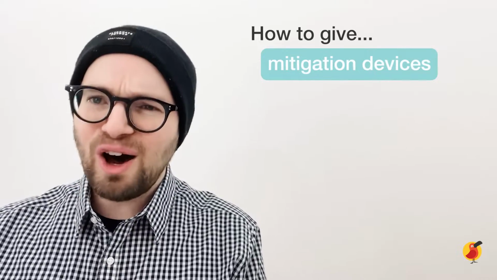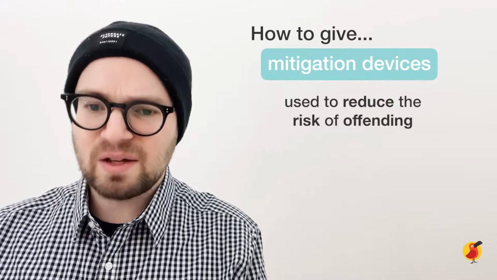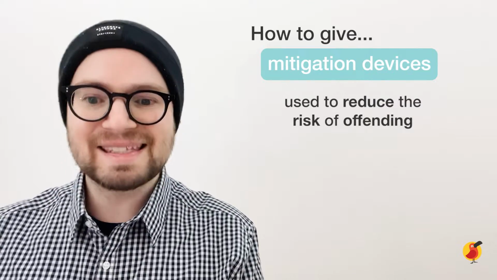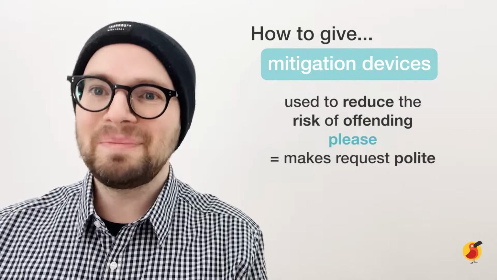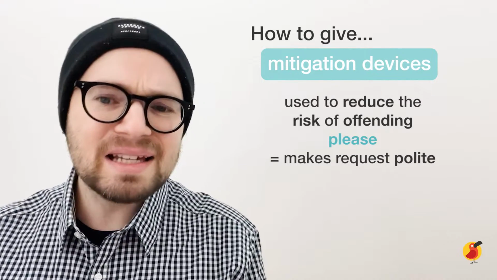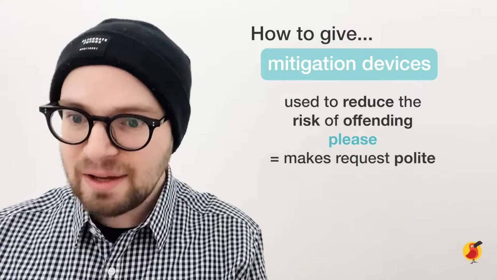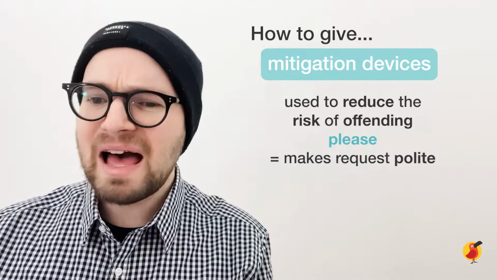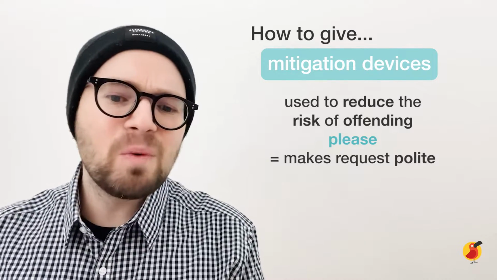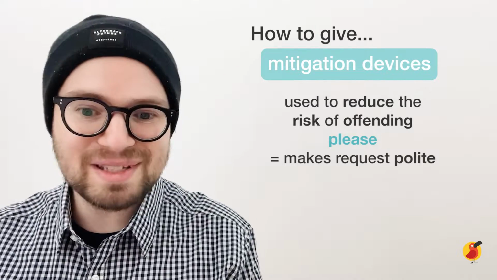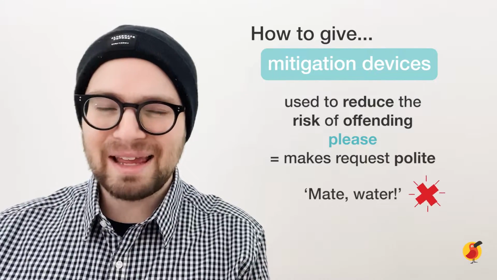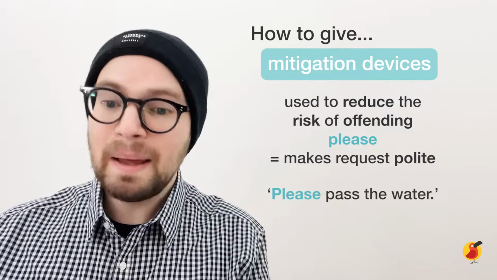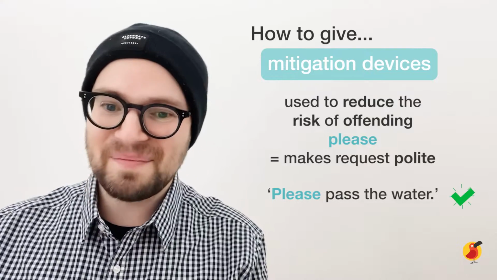Mitigation devices are used to reduce the risk of offending the other person. The simplest mitigation device is the simple use of please. Please turns the request into a polite request. For example, imagine you are having lunch with your boss and you want them to pass the jug of water. You won't say, "Mate, water." You are going to say, "Please, can you pass the water?"